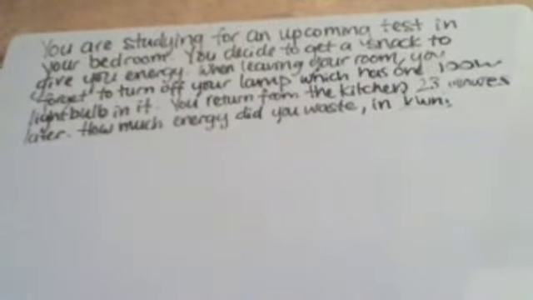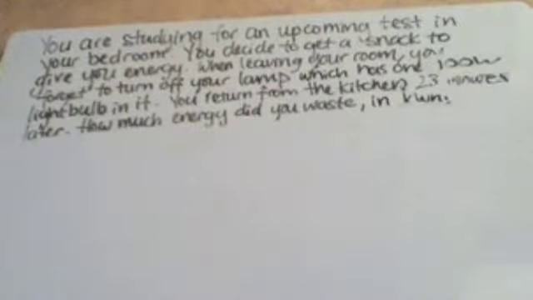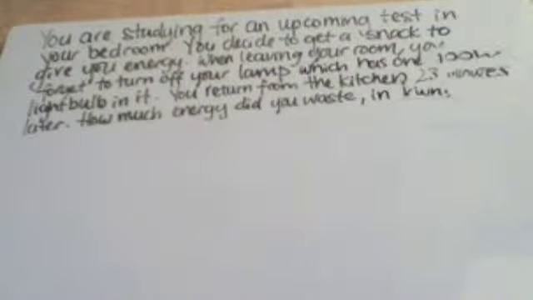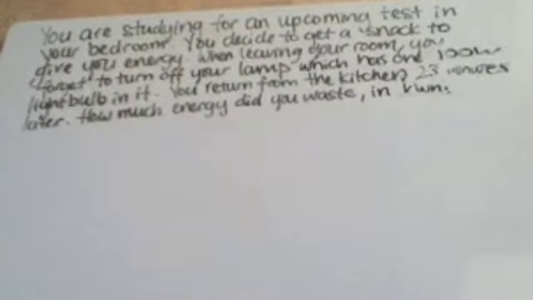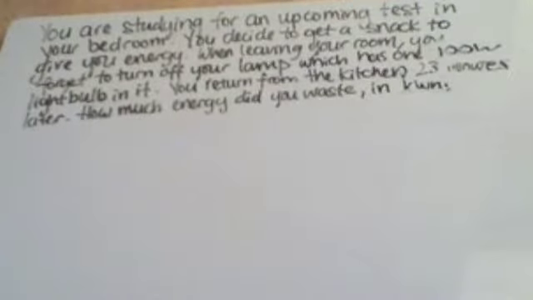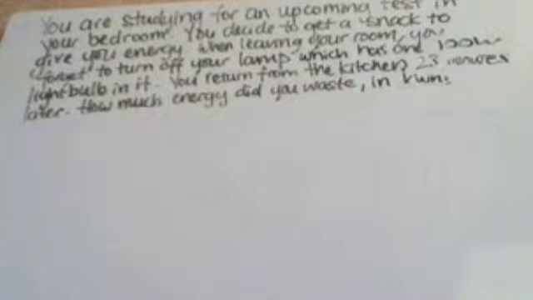Keeping in mind that household energy is measured in kilowatt hours, this type of question deals with that calculation. You are studying for an upcoming test in your bedroom. You decide to get a snack to give you energy. When leaving your room, you forget to turn off the lamp, which has a 100-watt light bulb in it. You return from the kitchen 23 minutes later. How much energy did you waste in kilowatt hours?